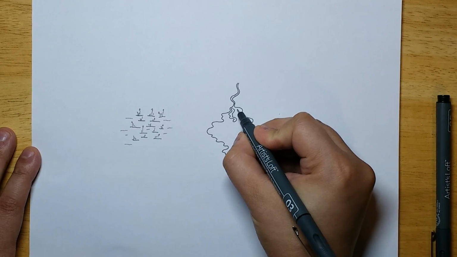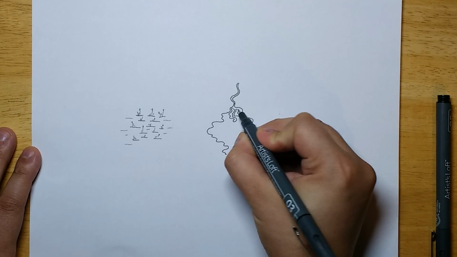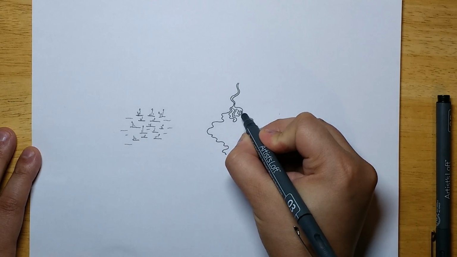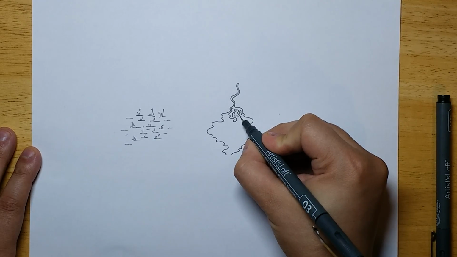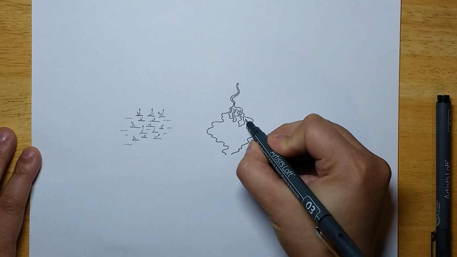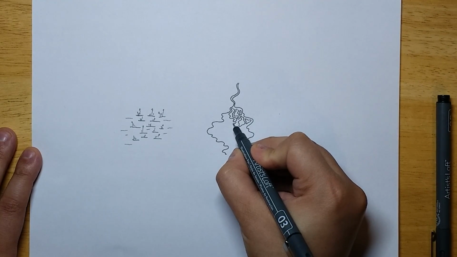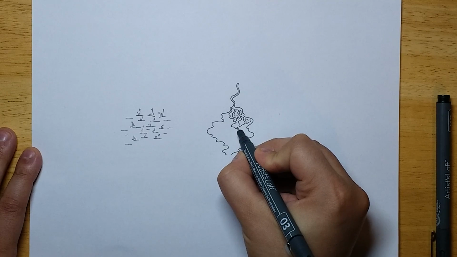Just something like that. I'm going to fill in all of these spaces with little islands. So notice what I'm trying to do with the negative space here. I'm trying to make it into lots of little rivers crisscrossing and flowing into one another.